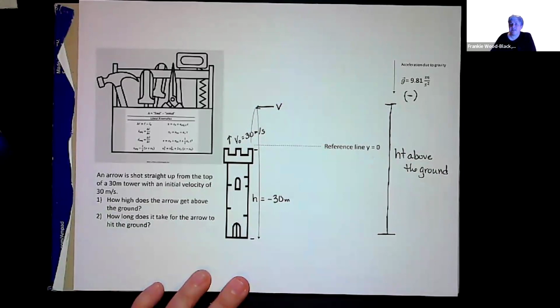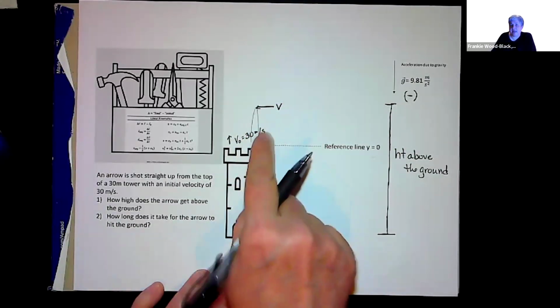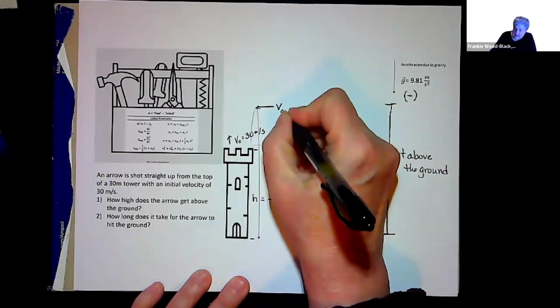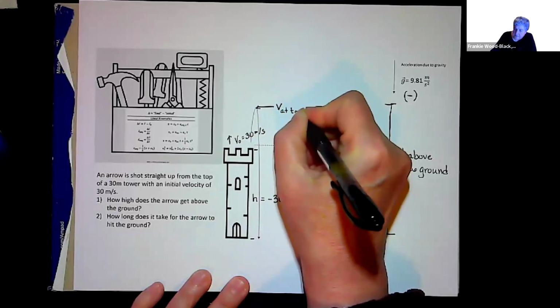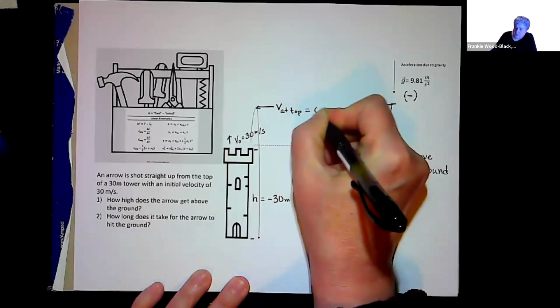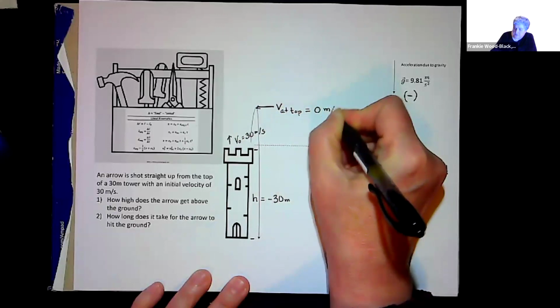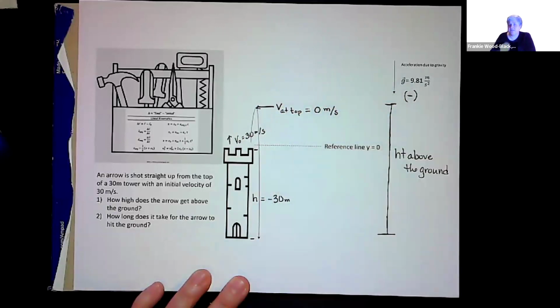So the velocity at that top point is going from positive to negative. So velocity at the top is going to equal 0 meters per second. So that gives us something really special to deal with.